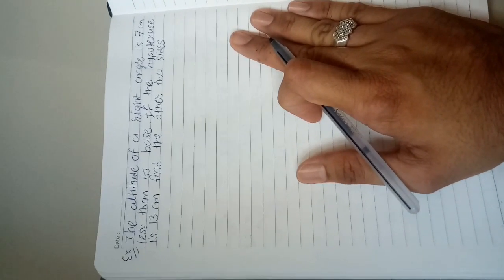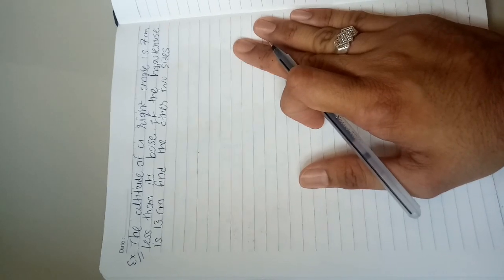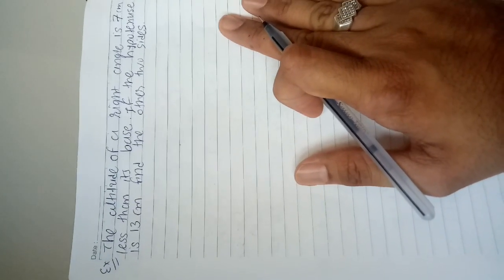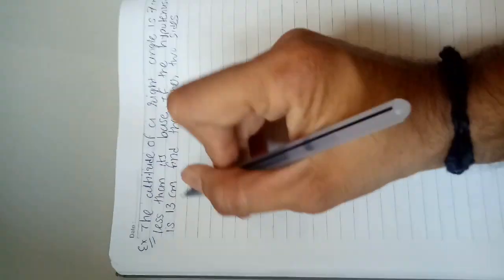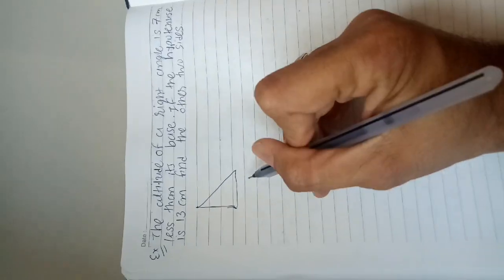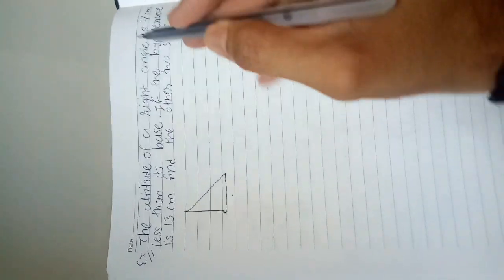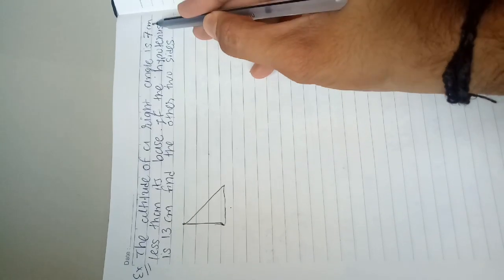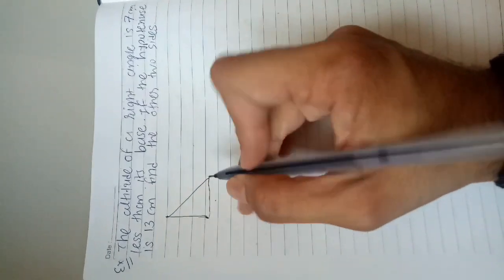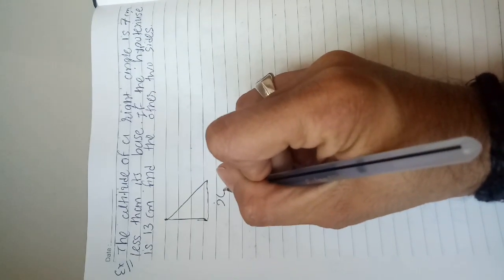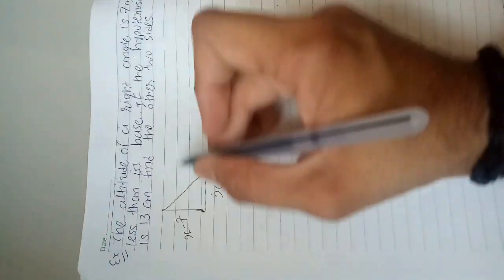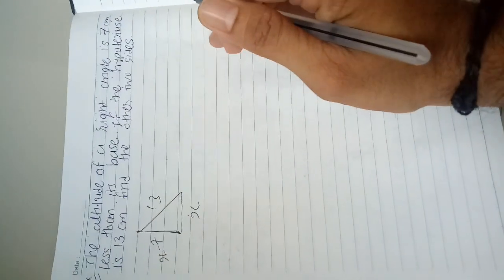The altitude of a right angle triangle is 7 cm less than its base. If the hypotenuse is 13 cm, find the other two sides. So here first draw a simple figure so you can relate. Here it is given that the altitude is 7 cm less than its base. Let the base be x and the altitude be x minus 7, and the hypotenuse given is 13.